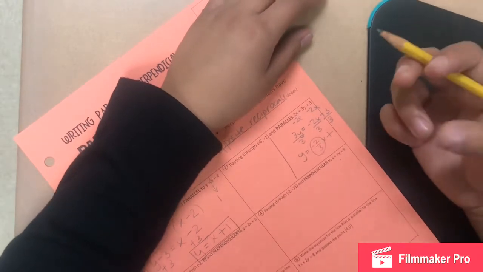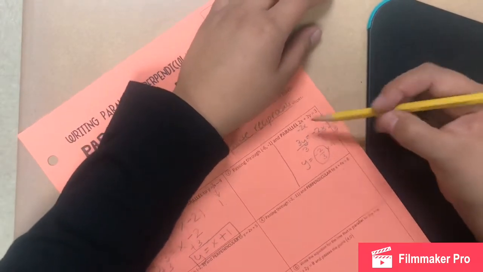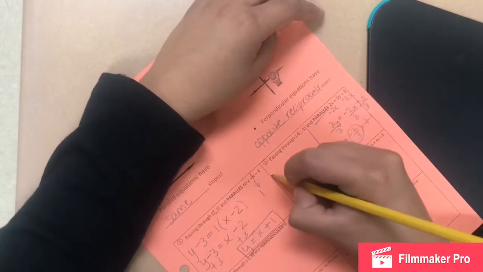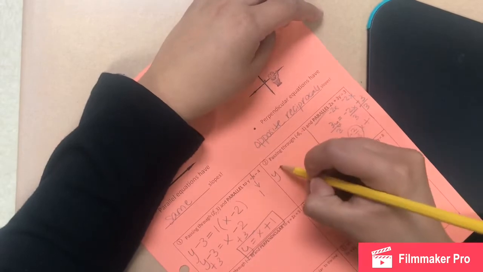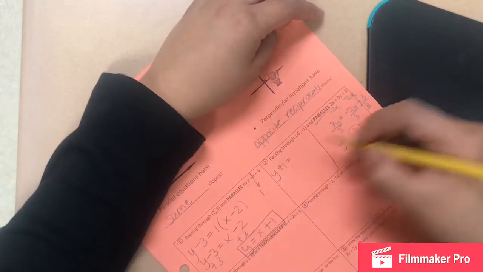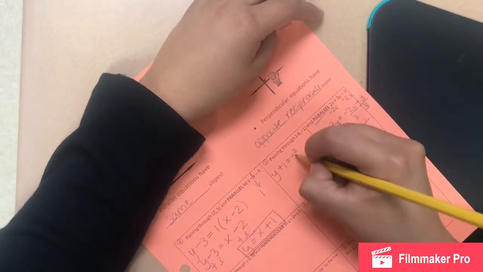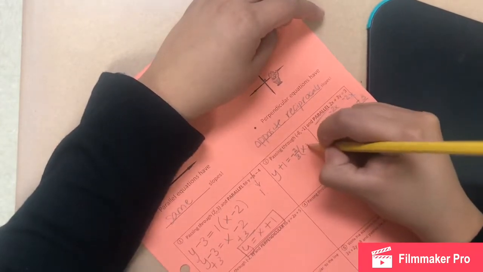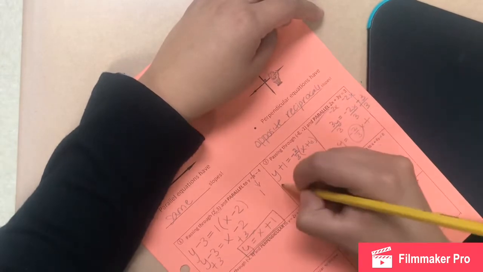Now, we are going to keep it the same slope because we are looking for parallel. So now we're going to use our point and our slope. y, the opposite of negative 1 is to add 1, equals the slope, parentheses x, the opposite of negative 6 is to add 6. Then I'm going to distribute and solve.